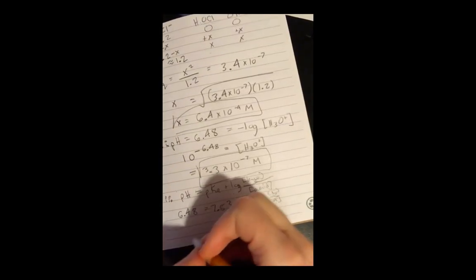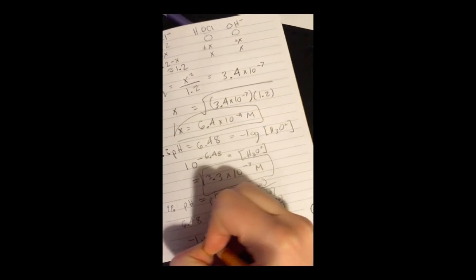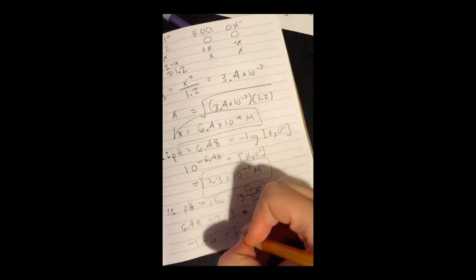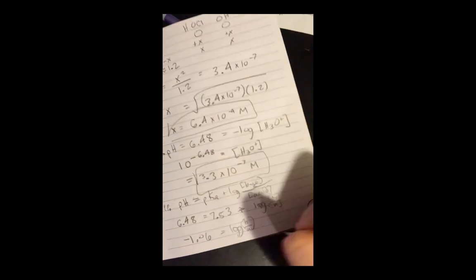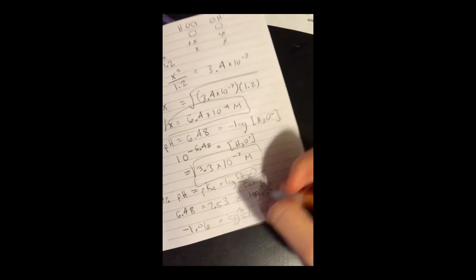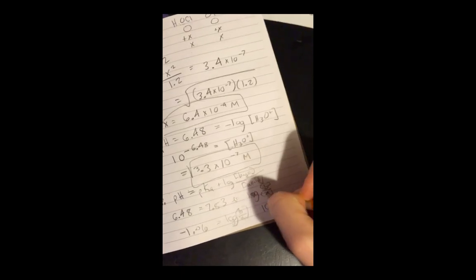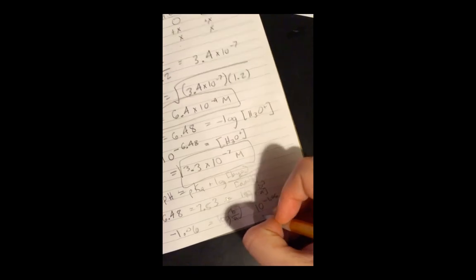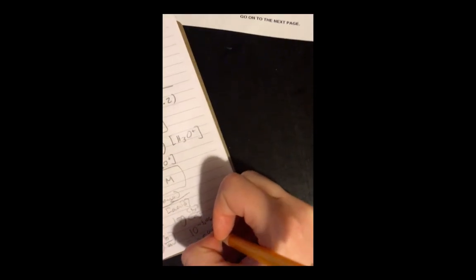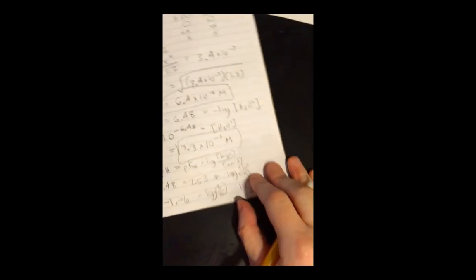So 6.48 minus 7.53 gets you negative 1.06. That equals log base over acid, right? So to reverse the log, we would take 10 to the negative 1.06, which is definitely less than 1. It is 0.0876. And that's equal to the ratio of base over acid.